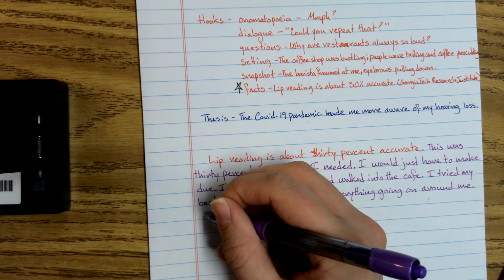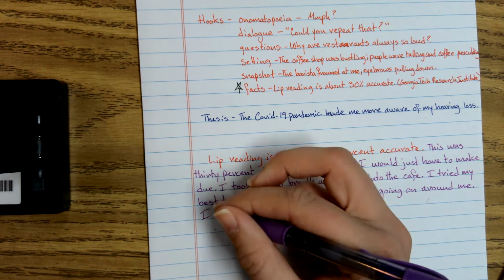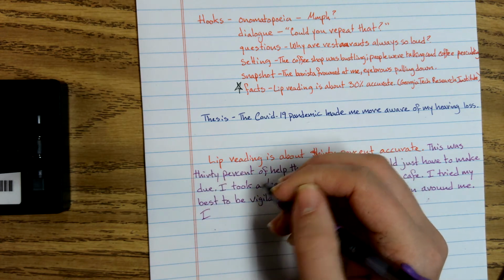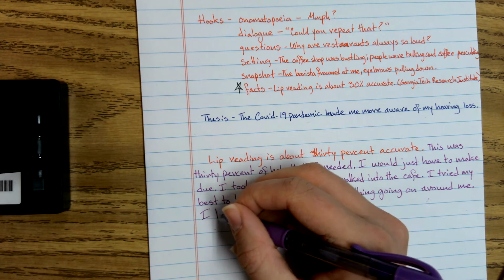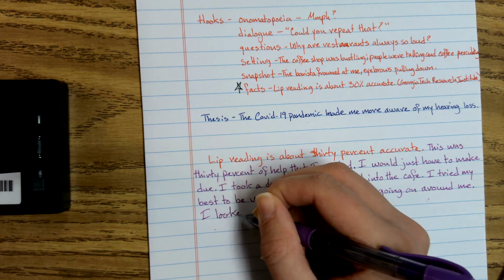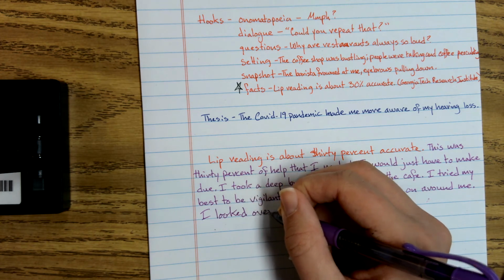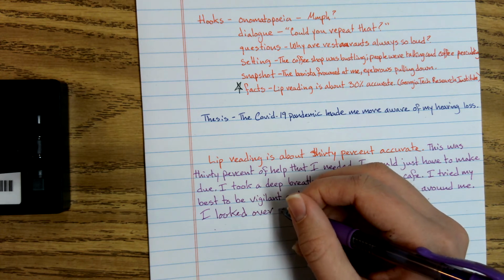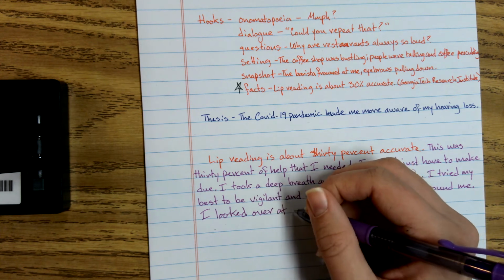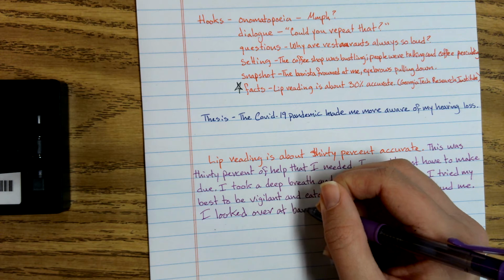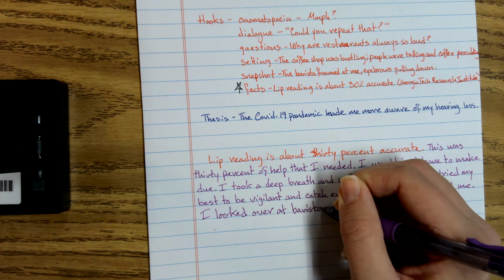So, we have our red, our hook that's grabbing our reader's attention. We have our purple here that is connecting the two ideas. Because you don't want it to be a sharp change.